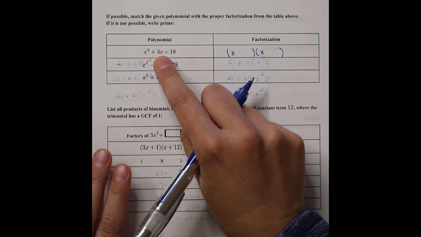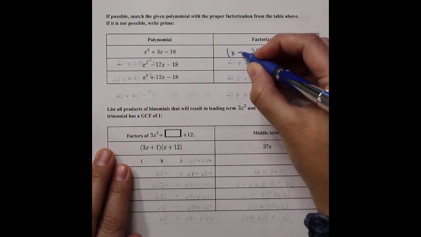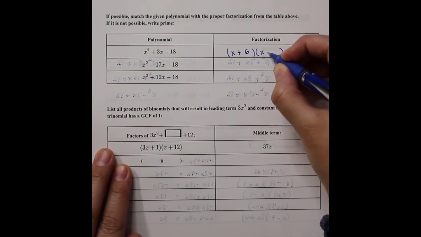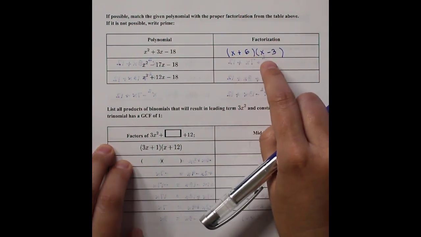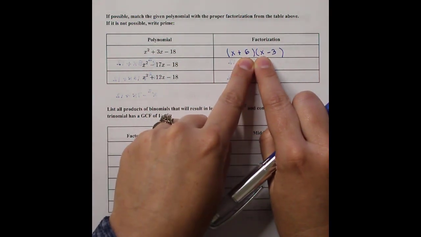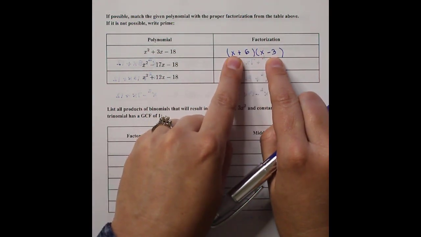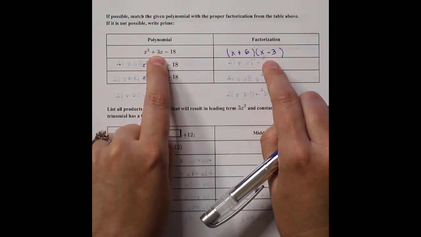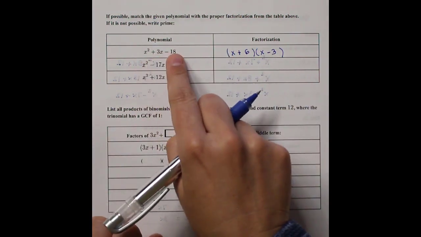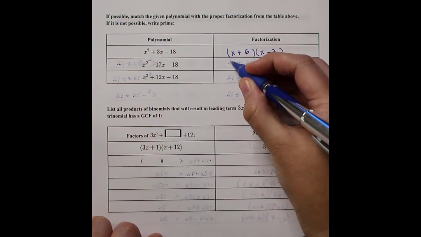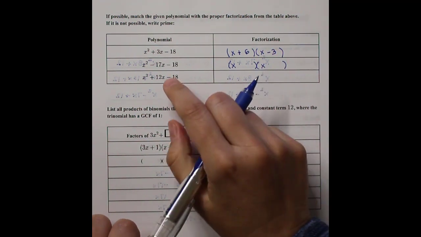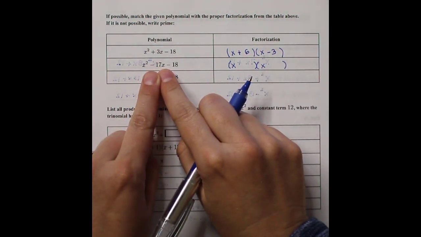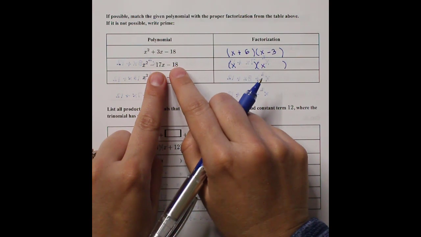If you flip it over your page, you'll see that this came from using positive 6 and negative 3. Okay, if you want to, you can look or FOIL it out real quick. 6 times x is 6x, negative 3 times x is negative 3x, and you add those to get the middle term. So that was how this factored. This one we know was x and x to get the x squared. And then how do I get a negative 17x in the middle, but still get a negative 18 from the back when I multiplied the last two terms?